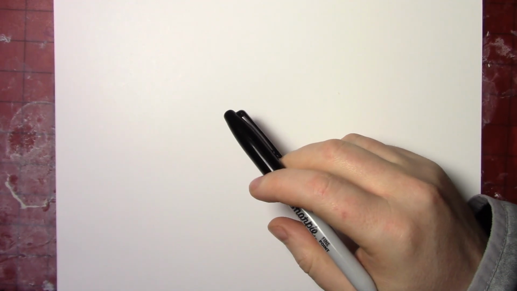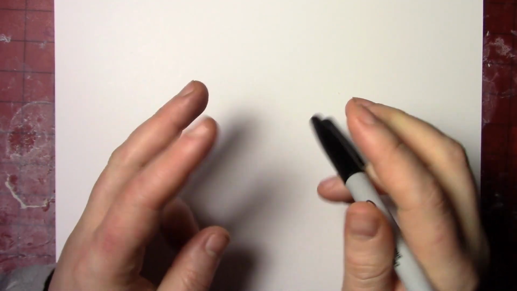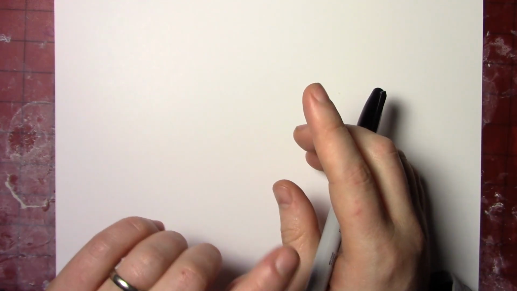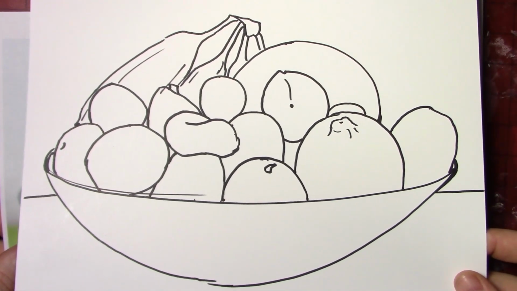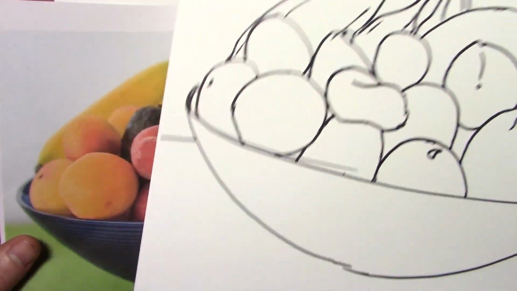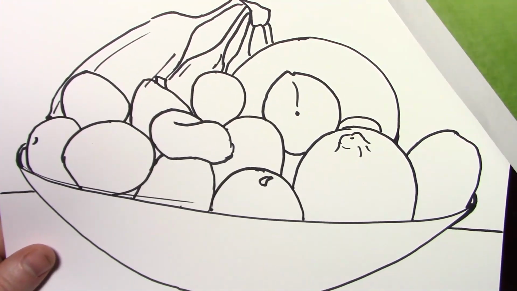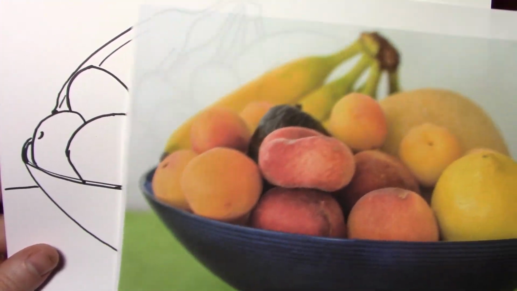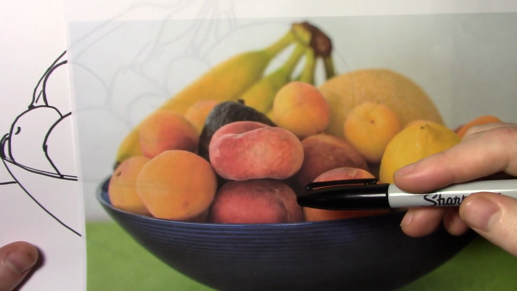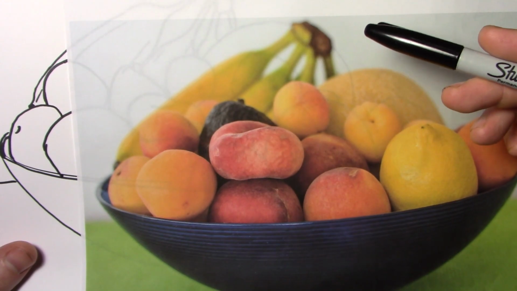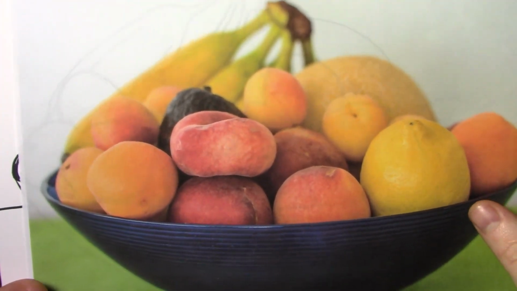Today we're going to be making a drawing that is kind of like a still life or an observational drawing, like the video I made recently where I looked at this bowl of fruit and drew it. At the end of that video, I talked a little bit about how your job as an artist is not always to draw what you see, but sometimes it's to make the viewer see something. So we're going to talk about that today.